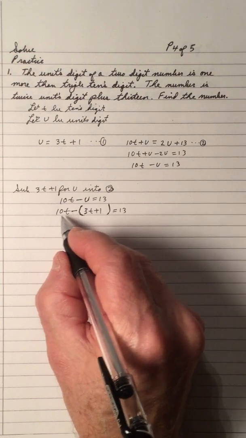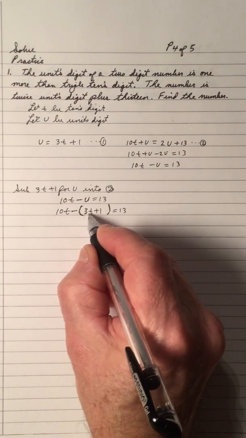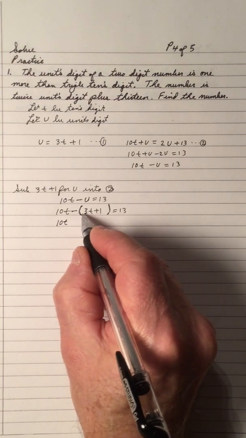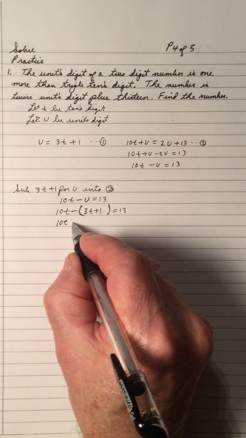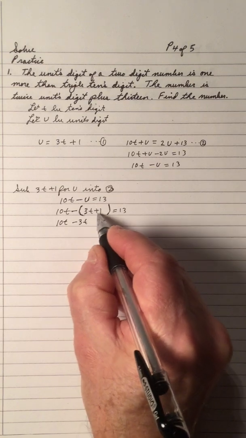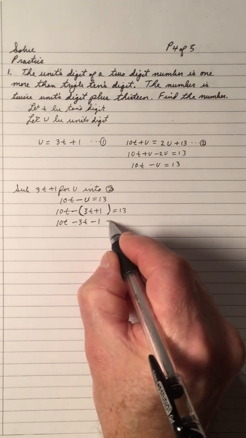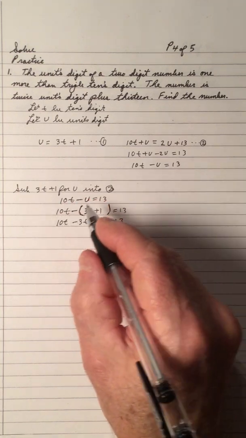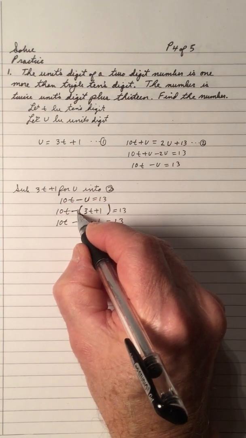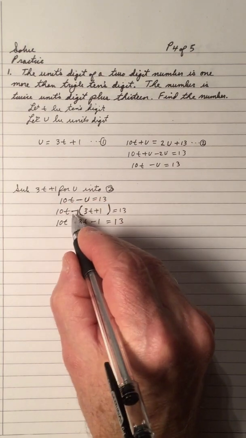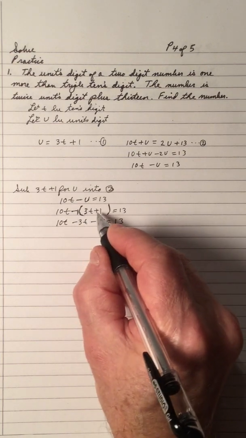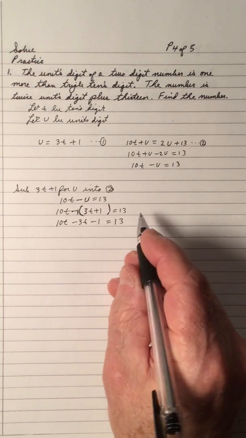Simplify this. So notice this could be a subtraction. So I go 10t. When you subtract, you add on the opposite. So that's a plus, so we make it a minus. That's a plus 1, so we make it a minus. But a little trick I showed you earlier on, if you put a 1 right here, you could go negative 1 times 3t, negative 3t, negative 1 times 1 is negative 1.